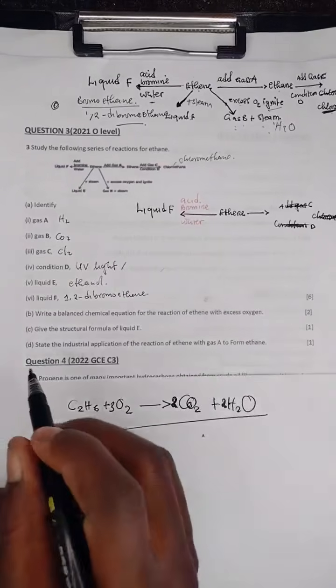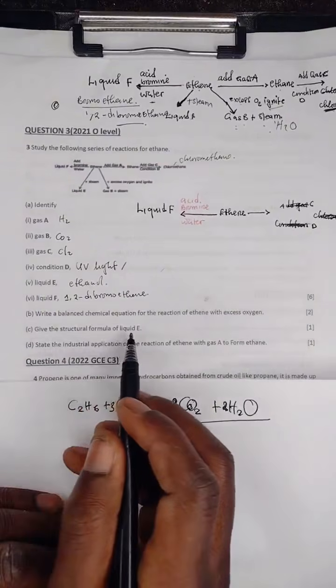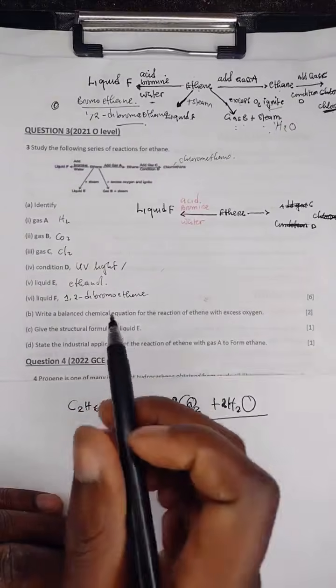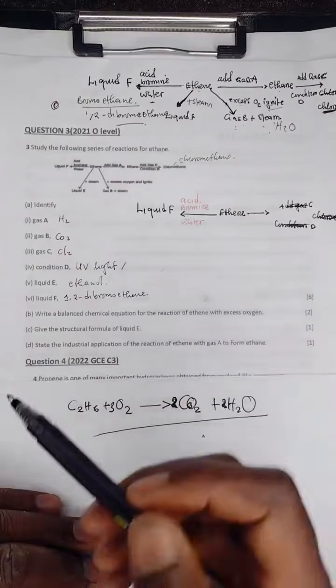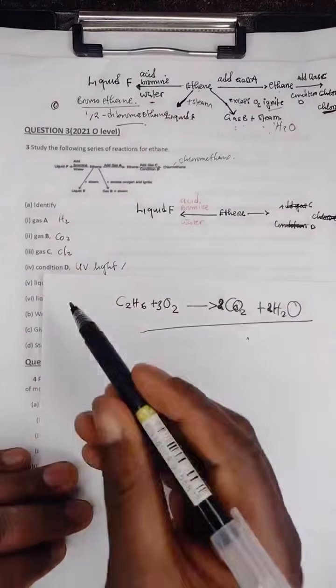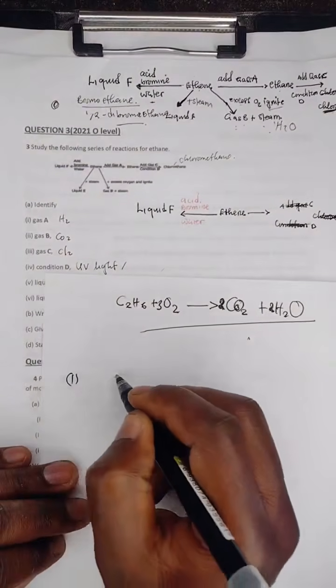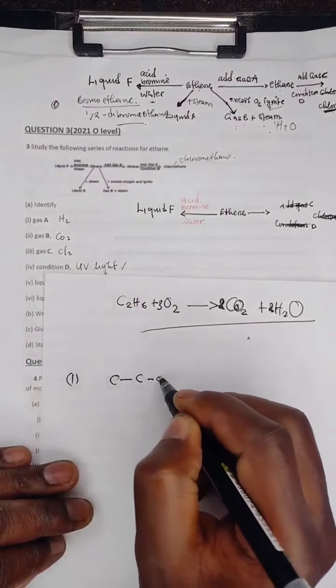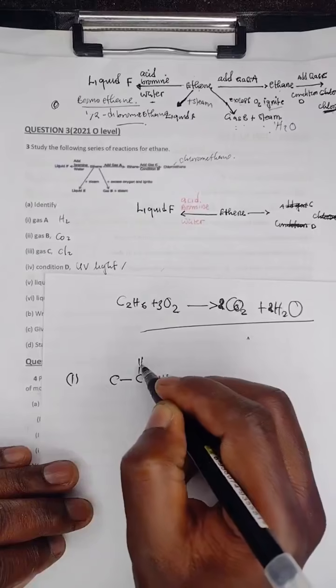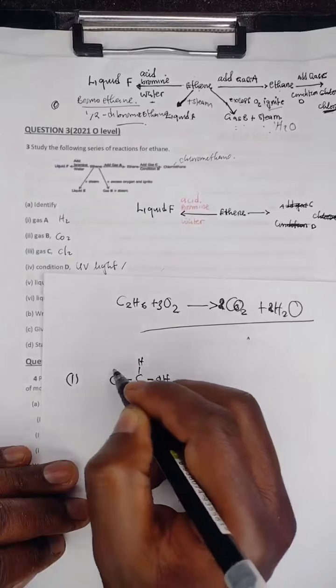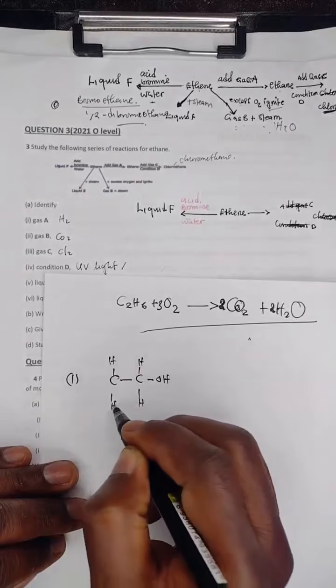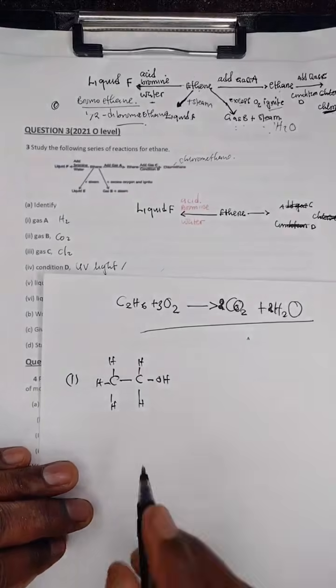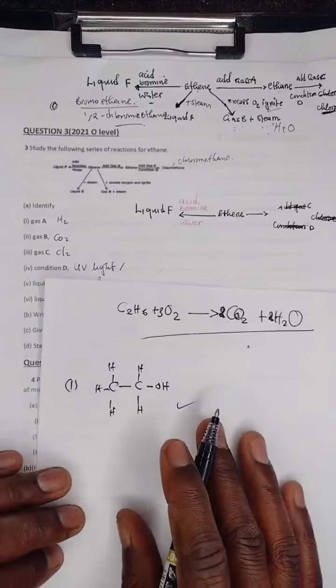Then give the structure formula of liquid E. Liquid E, we said, is ethanol. Therefore you are giving the structure formula of ethanol. Ethanol has 2 carbons with OH attached to it, which is a functional group that shows that this is an alcohol. So this is how you draw the structure of ethanol.